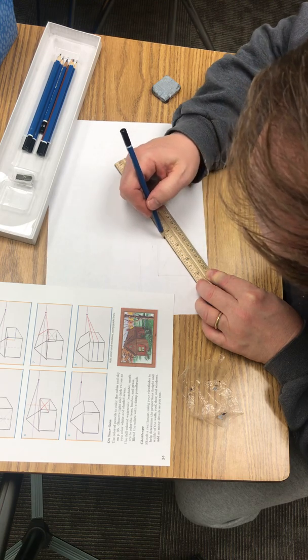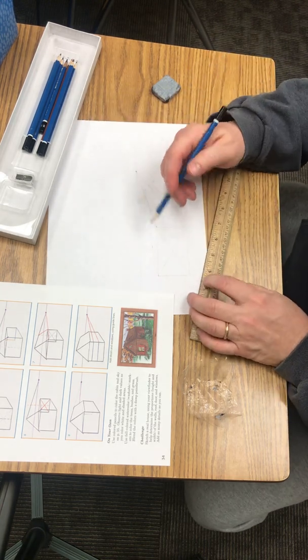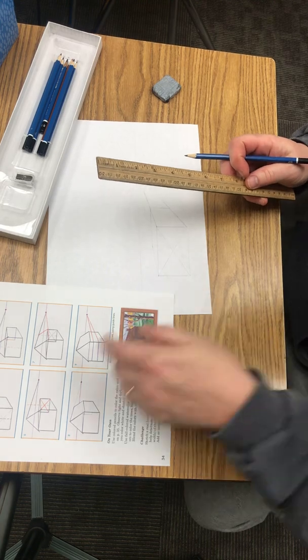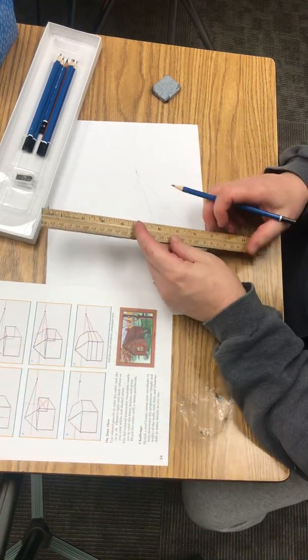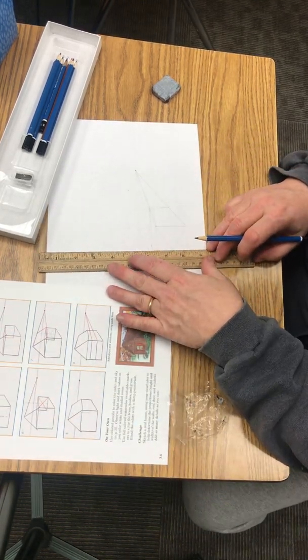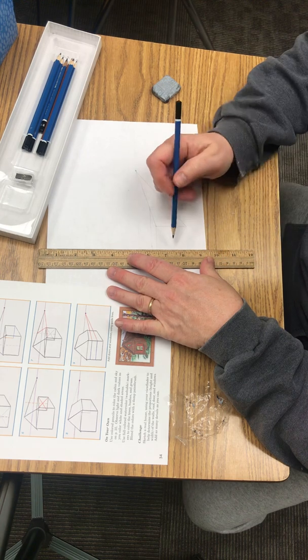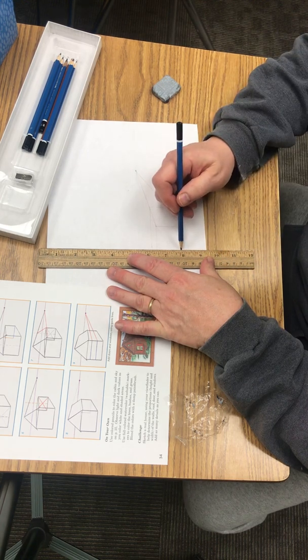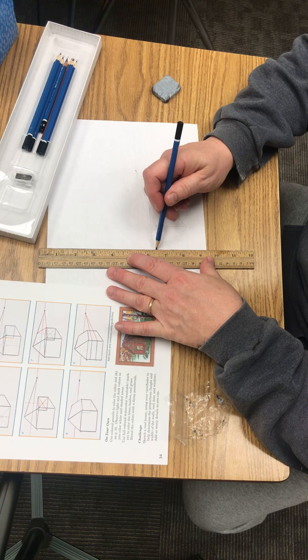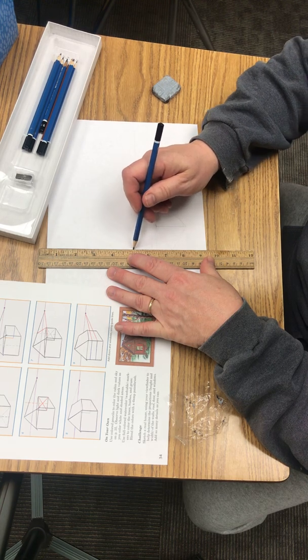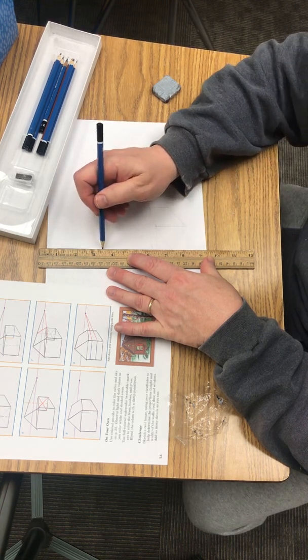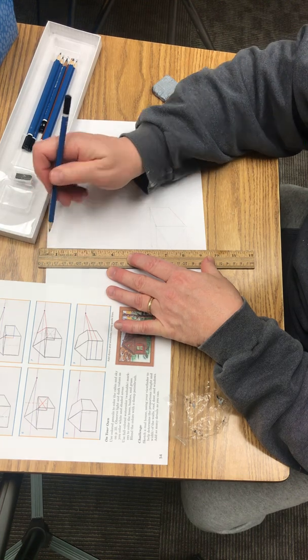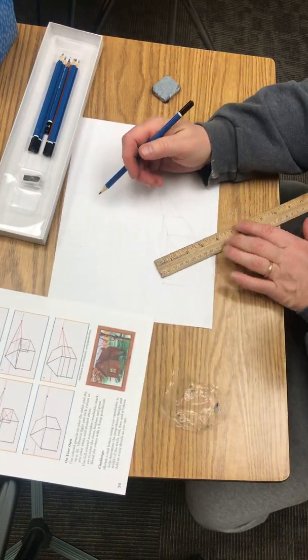So I have that center, and then on the next step it has me make a dotted vertical line all the way to the top of the paper, basically. All right, so I've got my dotted vertical line there.